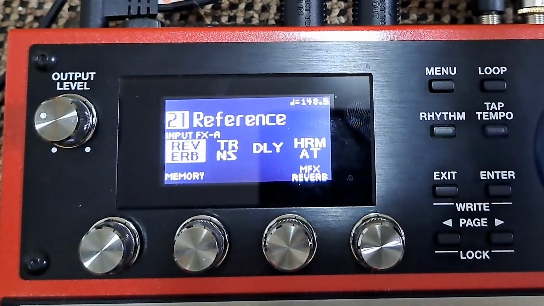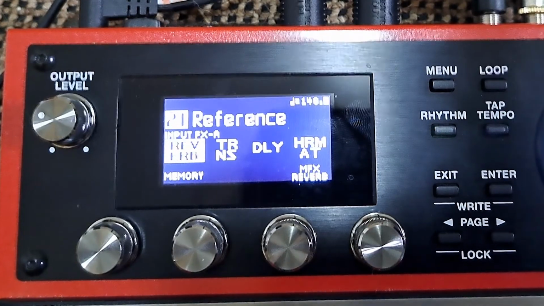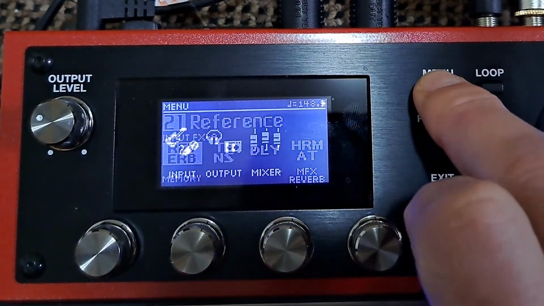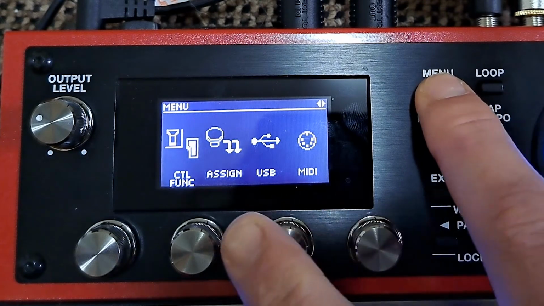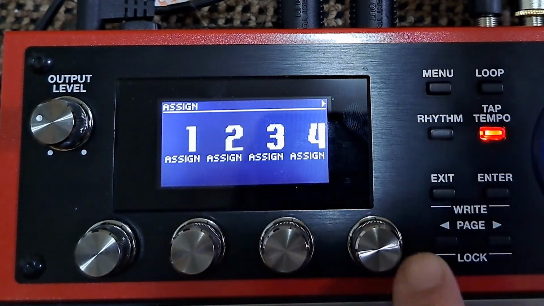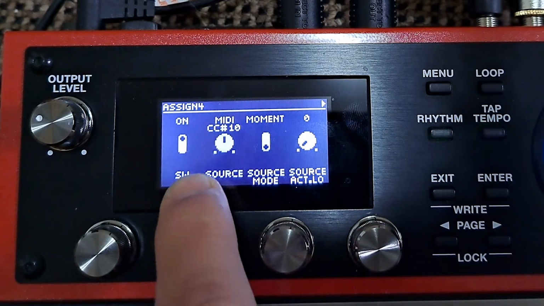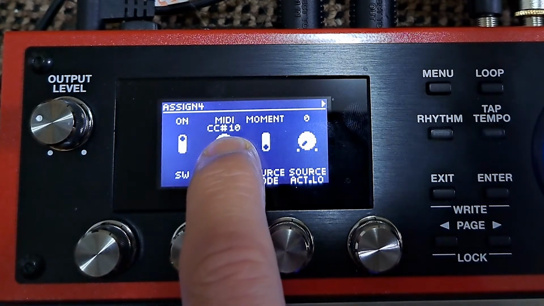The first thing we're going to do is, let me go to the RC600. The first thing we need to do is some assigns. So I'm going to go to menu, press it twice, go over to assign, and I'm going to use assign 4. I'm using MIDI CC number 10.